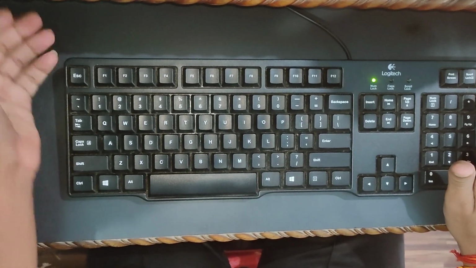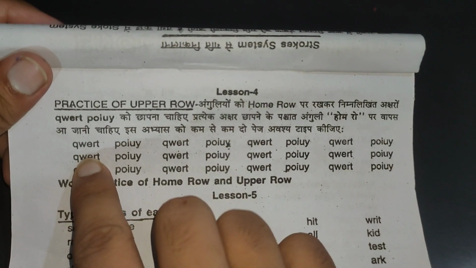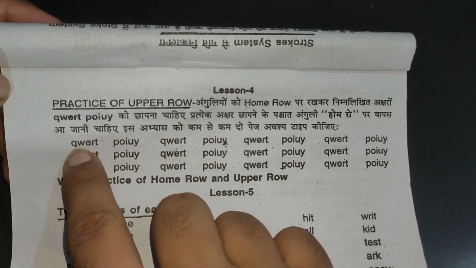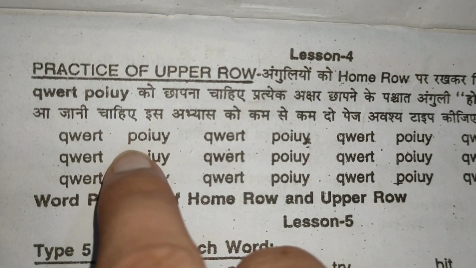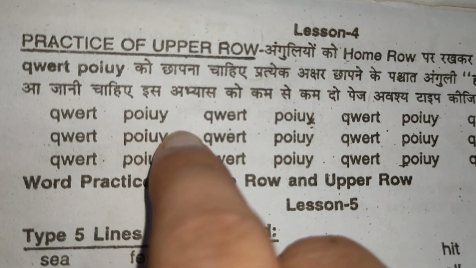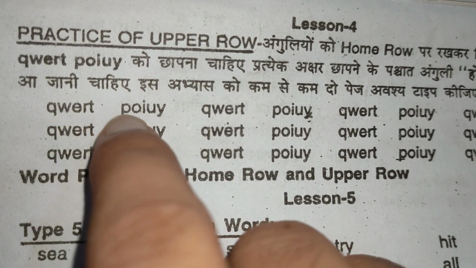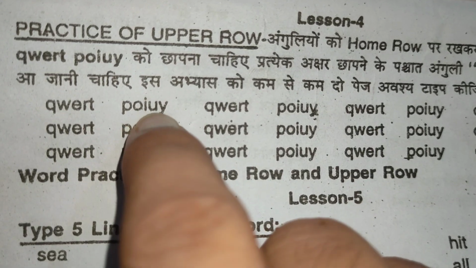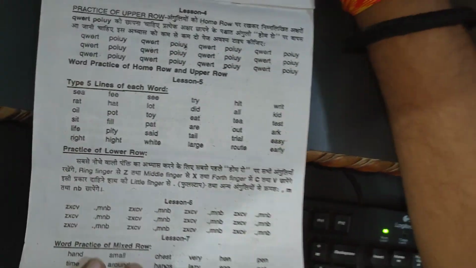So, are you practicing the lessons? Yes, this was our last lesson which I taught you. Okay, what is that? Q W E R T space P O I U Y. Q W E R T P O I U Y. Yes, this was our lesson, and I had given it such a task.